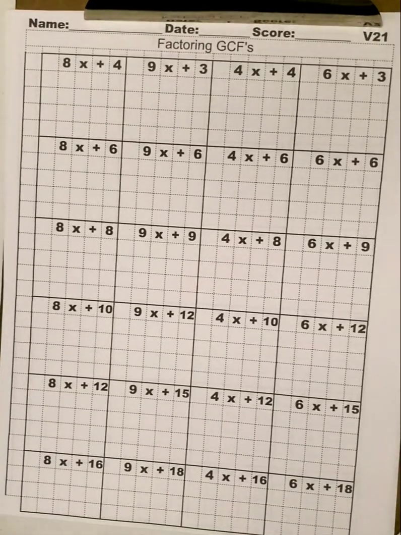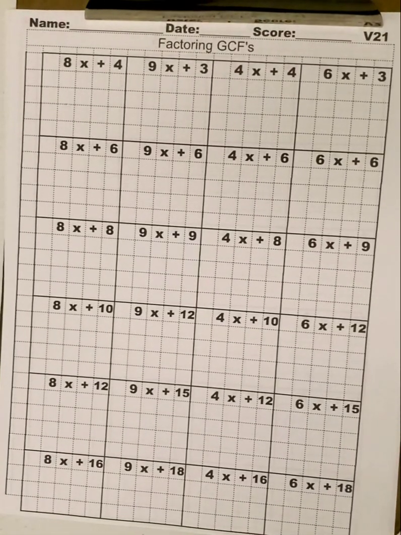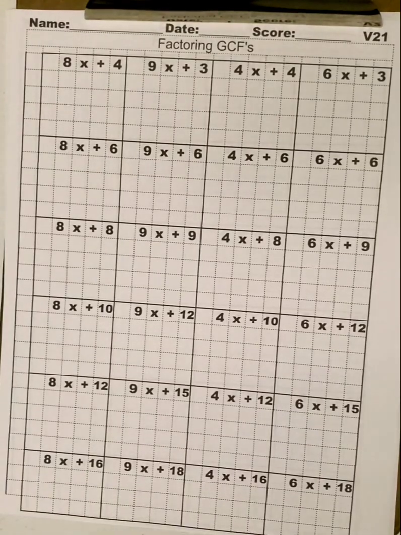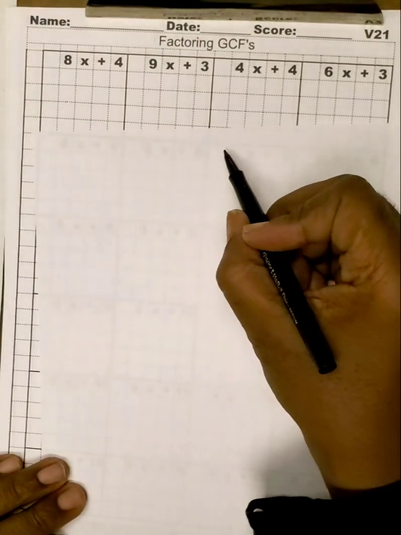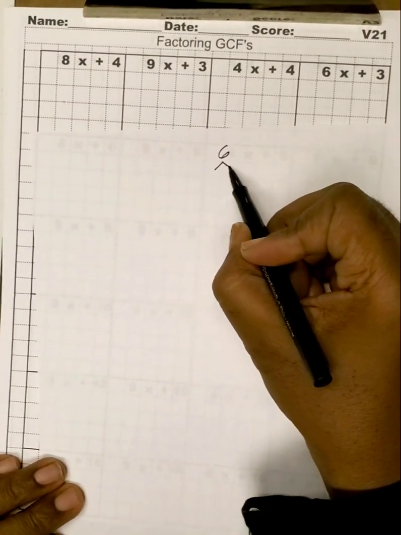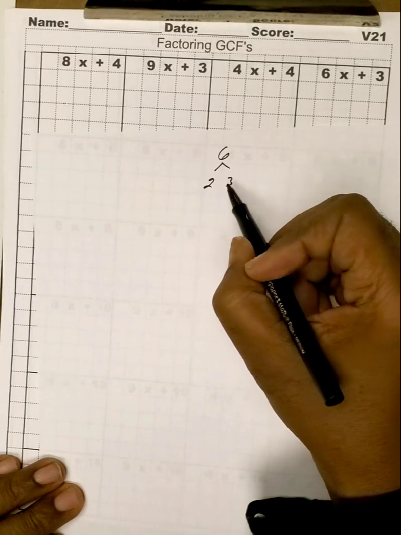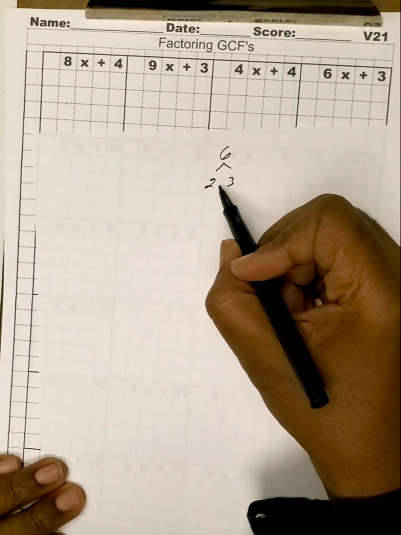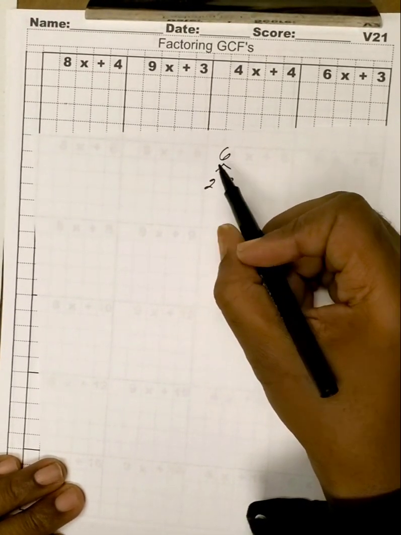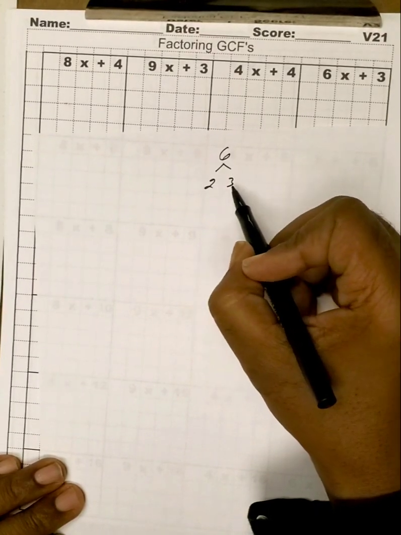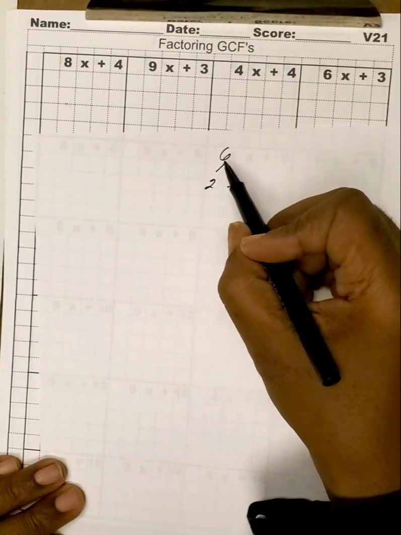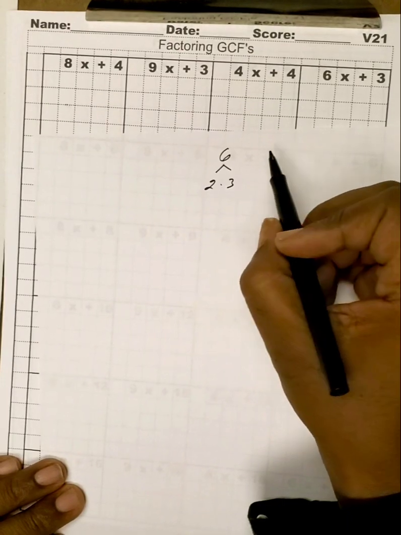Factoring GCFs. Factoring is basically the process of returning something to what it used to be before multiplication. Let's take the number 6. We break that down into 2 times 3. These are primes right here. And this 2 times 3 tells us that 6 used to be 2 times 3. And so this is what it was before multiplication.